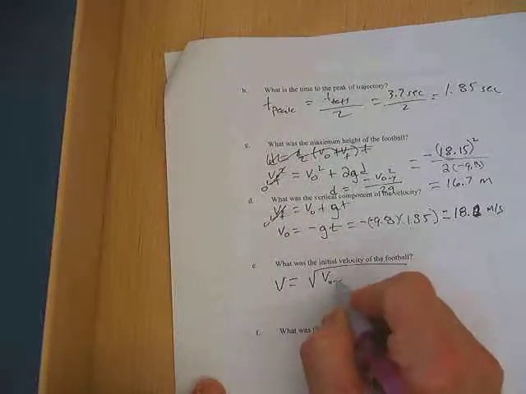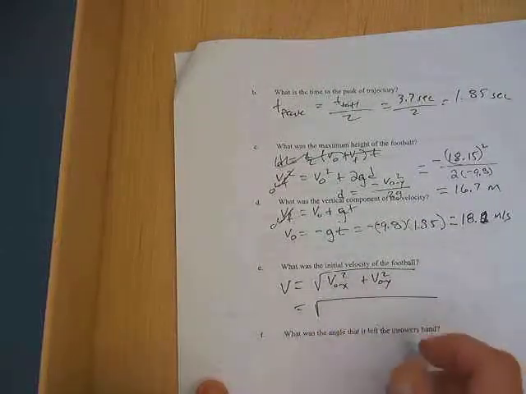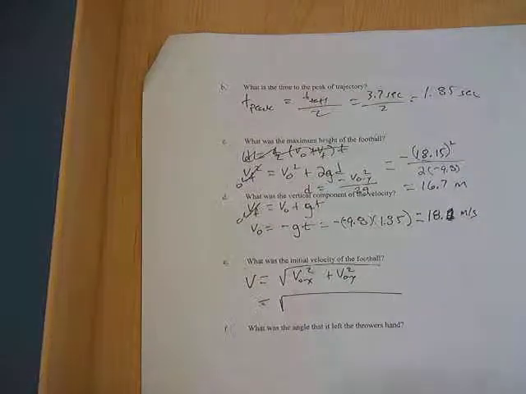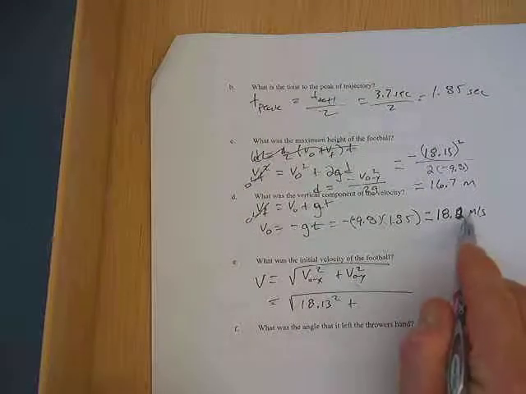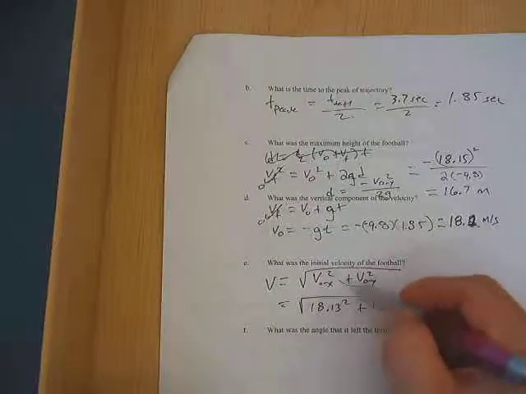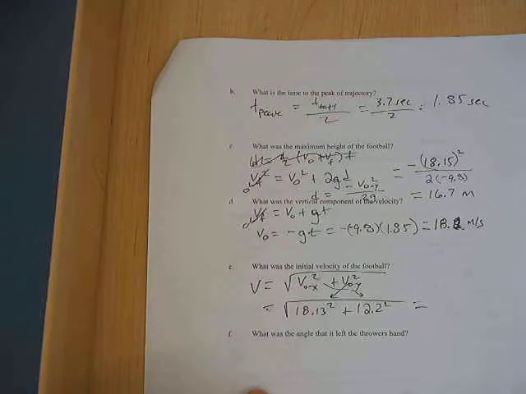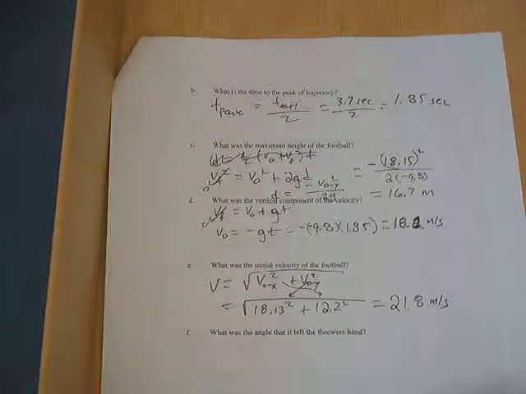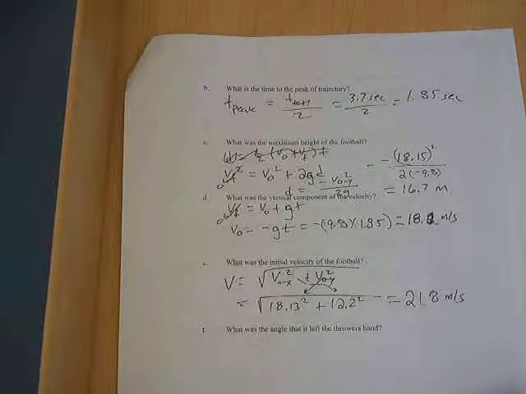What was the initial velocity of the football? Well, what they're asking us is to take the square root of V sub naught x squared plus V sub naught in the y direction squared, which is the square root of, what did we come up with the initial horizontal to be? 18.13 squared plus, no, that's the vertical. What was the horizontal? 12.2 squared. And when we square those and take the square root, what do we get? 21.8 meters per second, or something close to that based on your rounding.